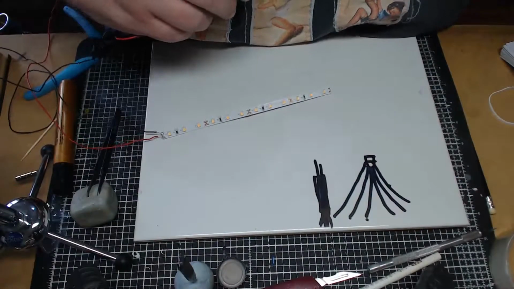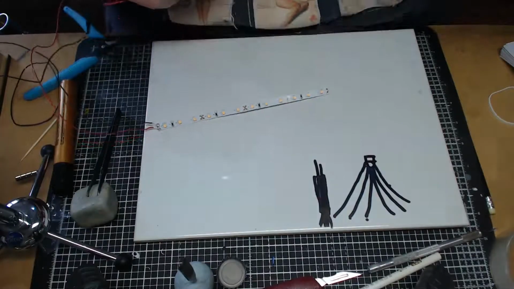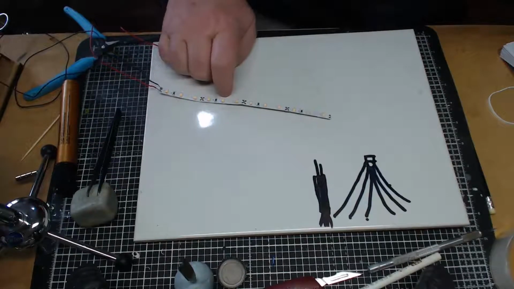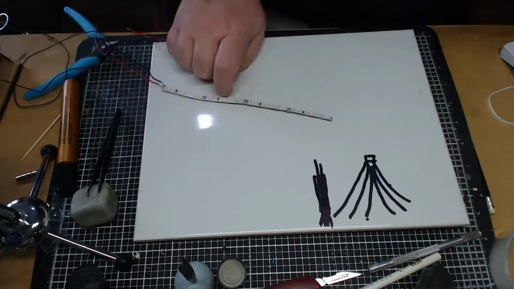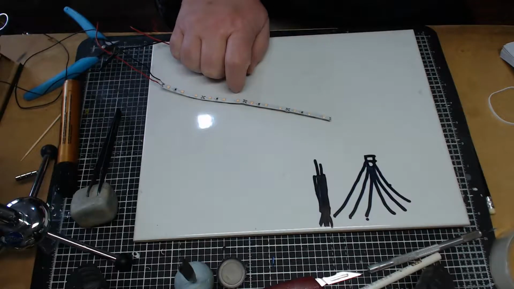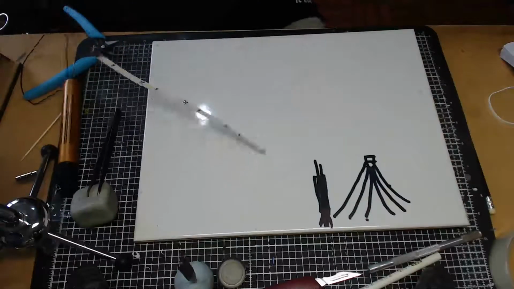And of course, now this is going to be where there's no battery available. Bear with me. Let me just get the electronics box out.